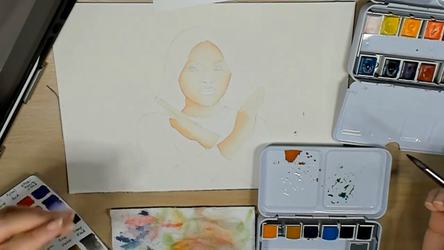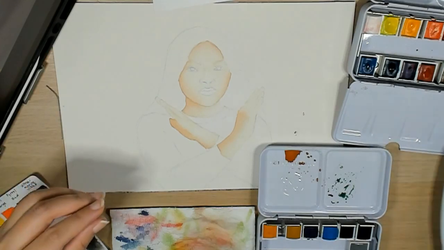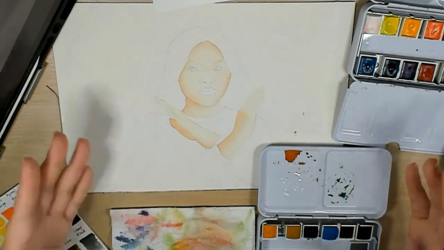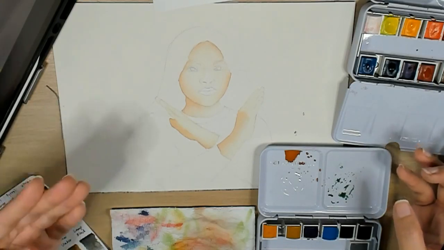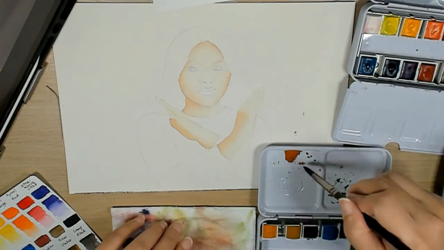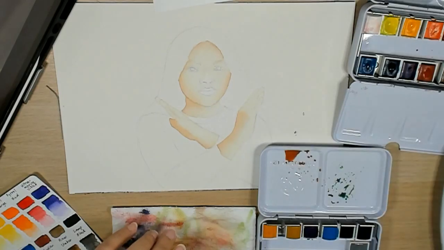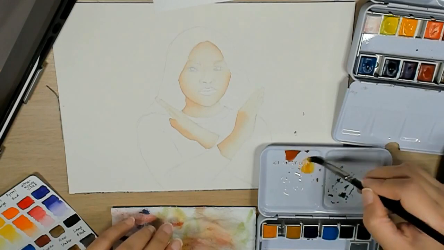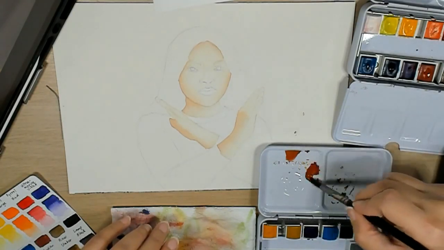Again, it's up to you if you want to use a cool mid-tone, you can do that, or you can just use warm colors all around. Again, this depends on your painting preference. So let's try it out with layering my mixture, but now let's make it a bit deeper. So I'm going to mix a more pigmented mixture here on the side.